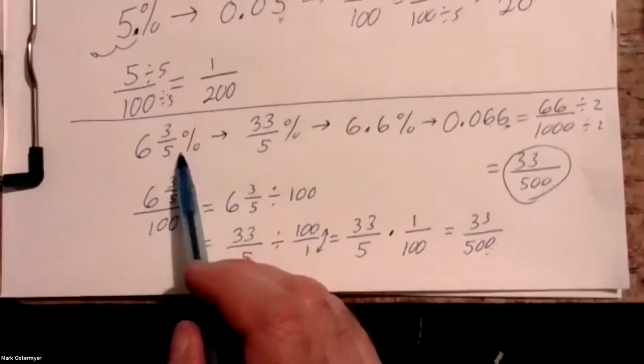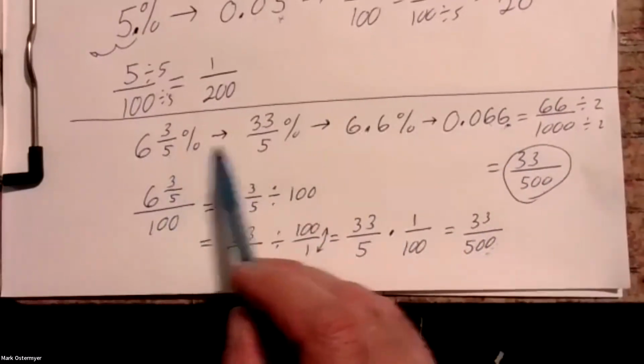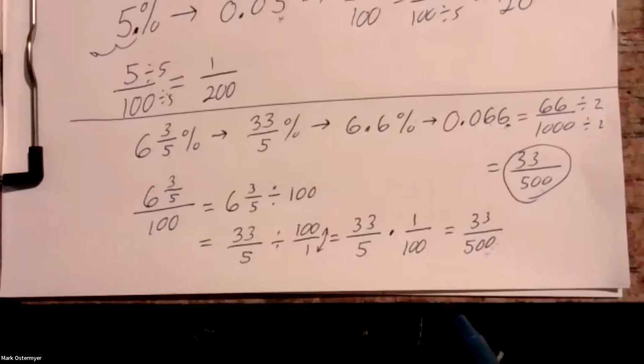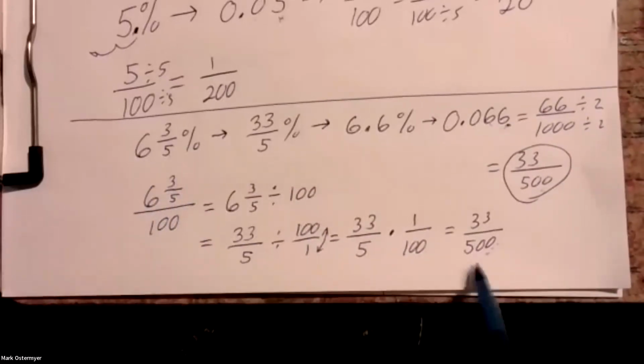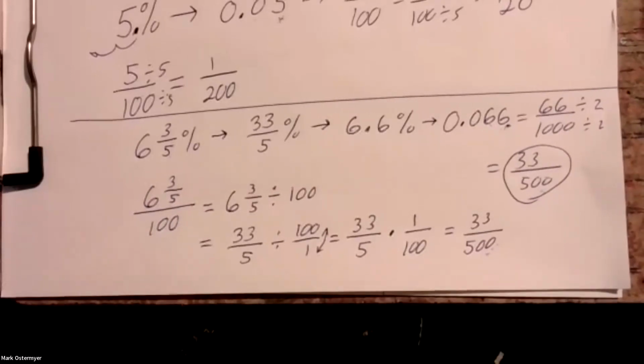So to go from a percent to a fraction, whether you want to go through decimal form first, or whether you just want to place the number over 100, drop the percent symbol, and then wrestle with it thereafter, it's up to you. Okay? Both ways work.